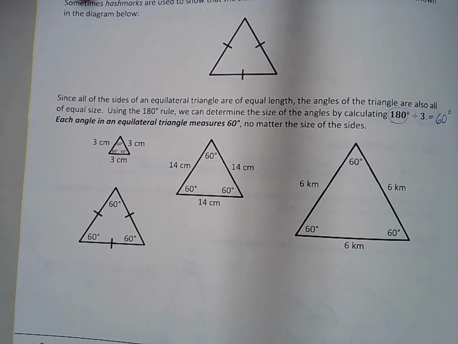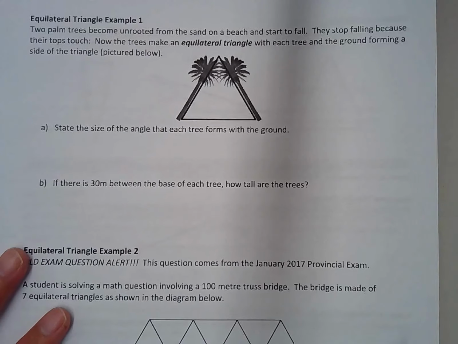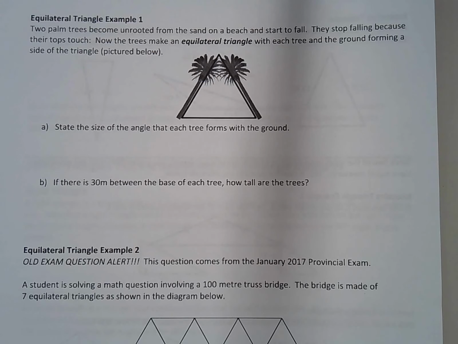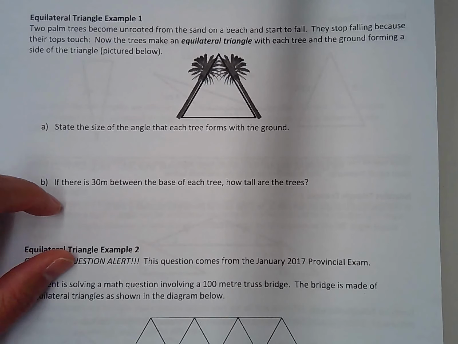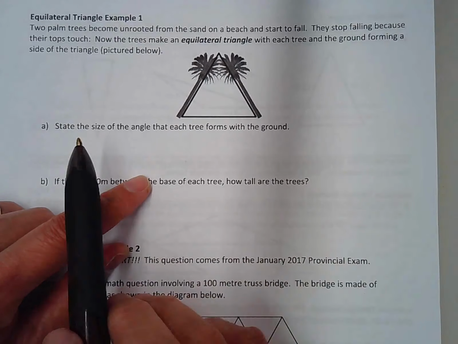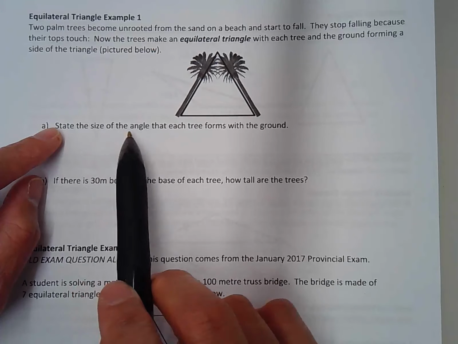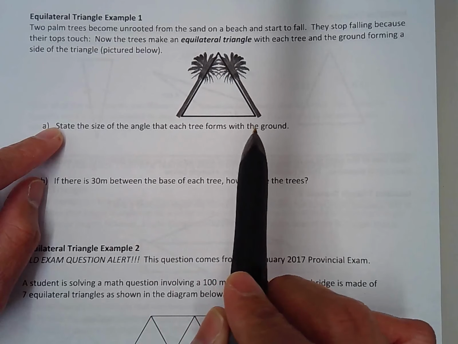Okay? So let's take a look at example number 1. So 2 palm trees become unrooted from the sand on the beach and start to fall. They stop falling because their tops touch. Now the trees make an equilateral triangle with each tree and the ground forming the side of a triangle, pictured. Now, how likely is this going to happen? But it says here, their equilateral triangle. State the size of the angle that each tree forms with the ground.